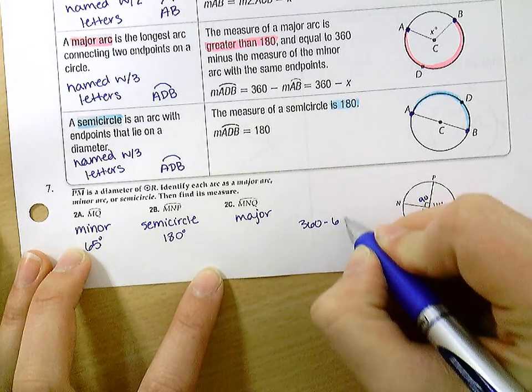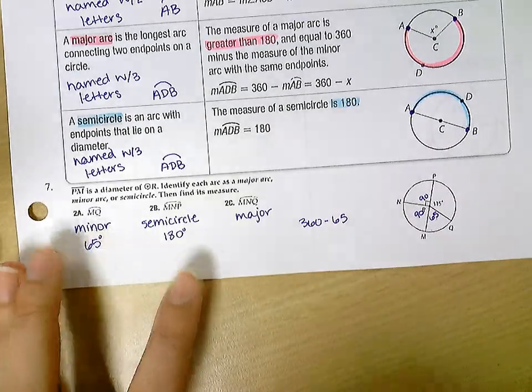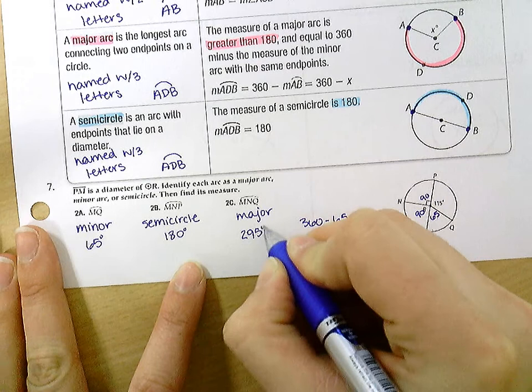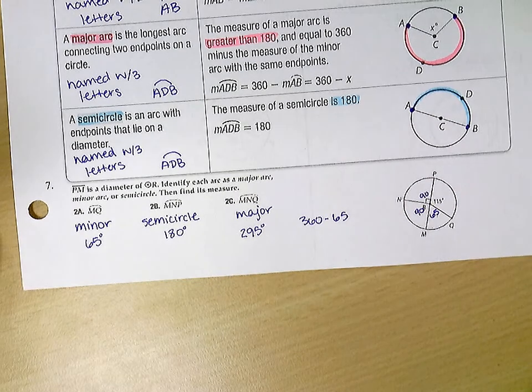So if I take 360 minus 65, that's 295 degrees. Or again, you could add 90 plus 115 to get that total arc as well. Questions on your arc measure? Okay, arc measure is the same as your central angle measure.